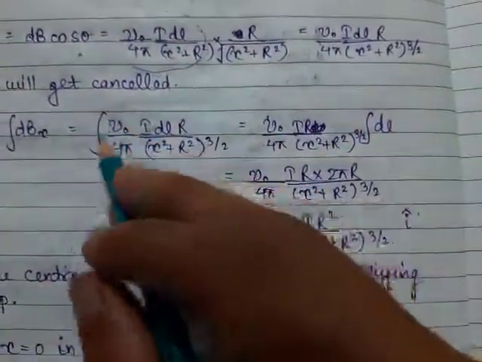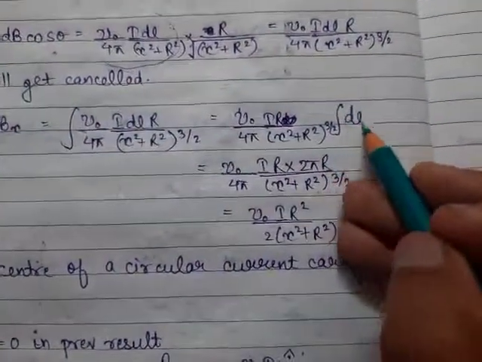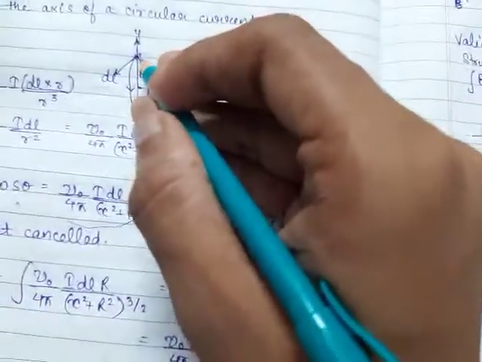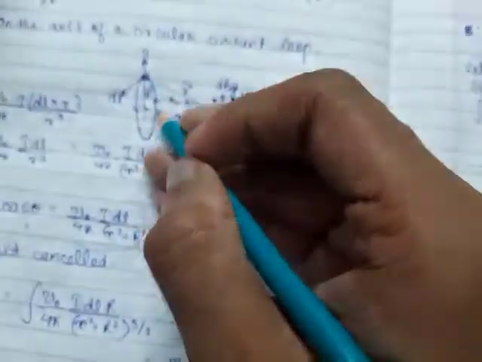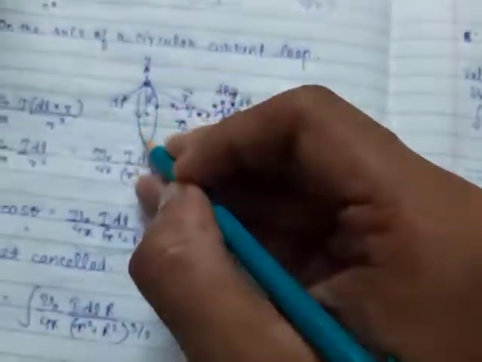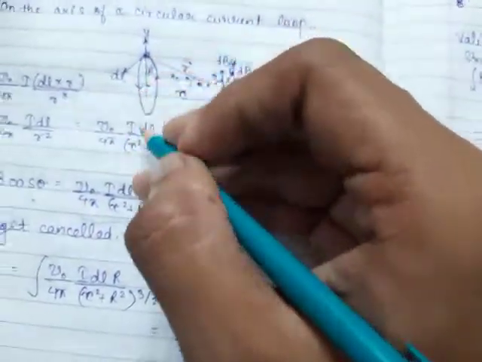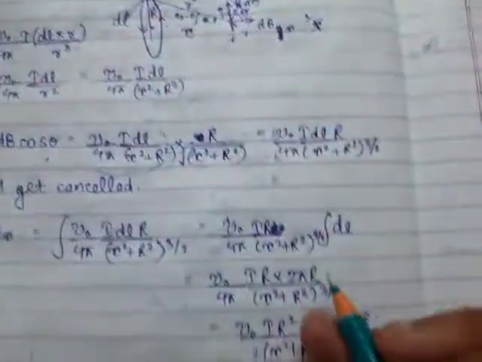So all these things are constant other than DL. DL is not a constant, so DL we will integrate, and if we see the DL which we have taken, if this is integrated, this is a small current element in this circular current carrying loop. So if this is integrated, this will give the entire current carrying loop, and the entire current carrying loop will have a length of 2 pi capital R, where R is the radius.